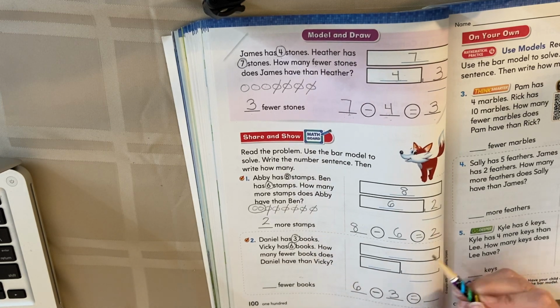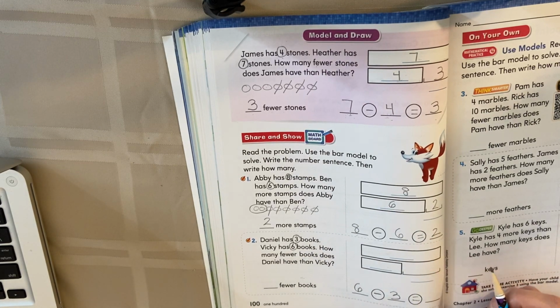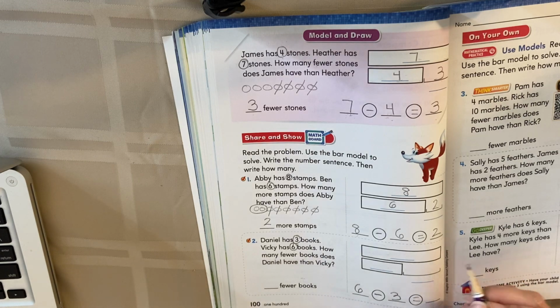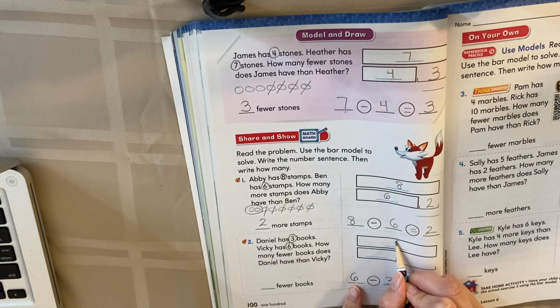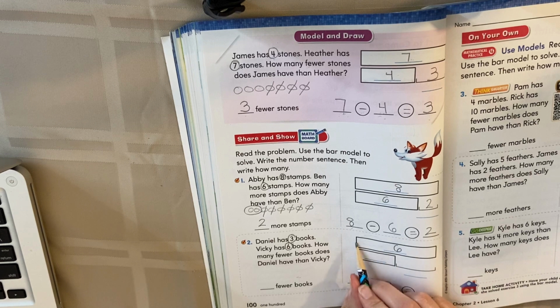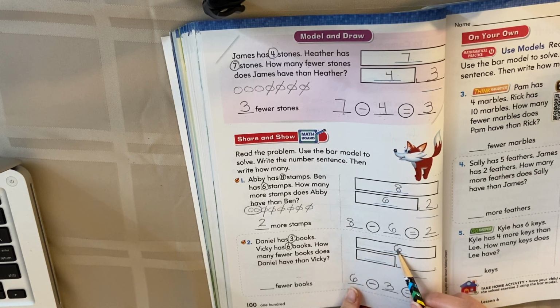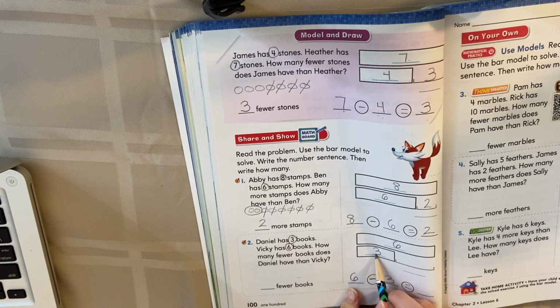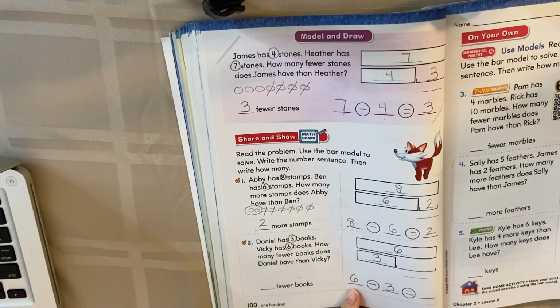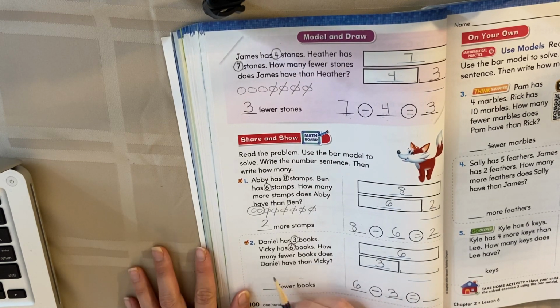equals, okay, 6 minus 3 equals. Okay, so now we need to put it in here. Our biggest number, where does that go? Here at the top, there's our first 6. Biggest number. 6 minus 3 equals blank. So now we need to solve. Draw your picture.